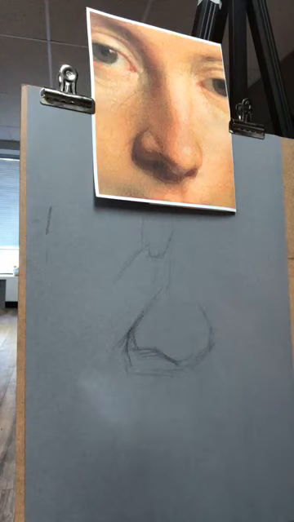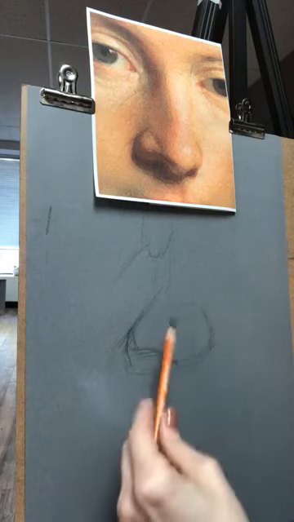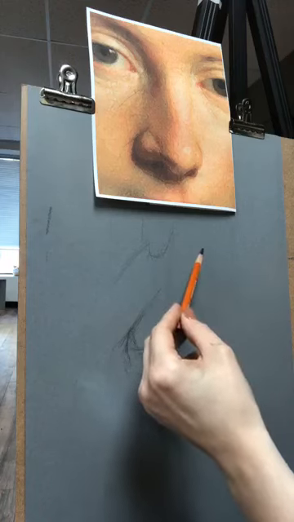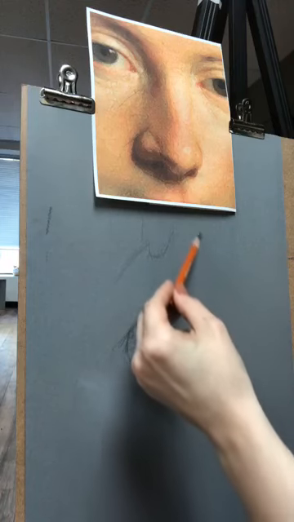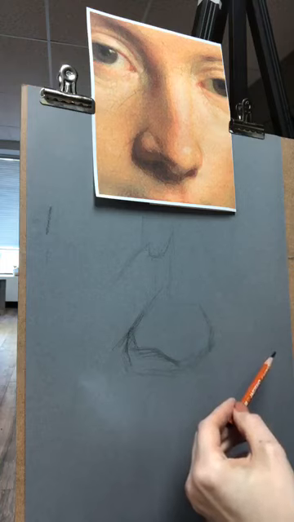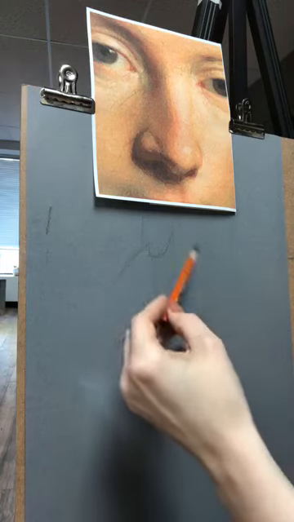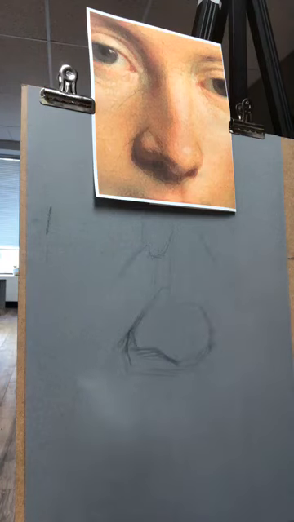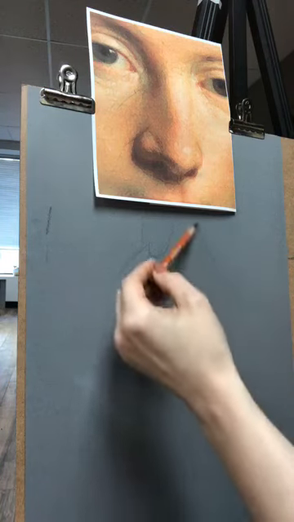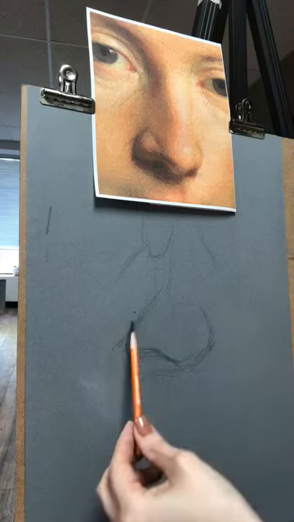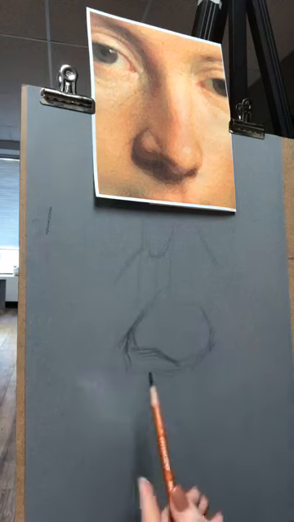Remember that you can always change your mind. And on this side, the line seems a little bit higher, but it's also related just structurally to a little bit different part of the face. So I don't know how much of that you can see, but to me, this is good enough to get started.